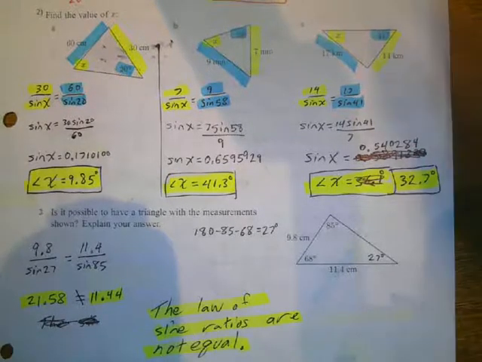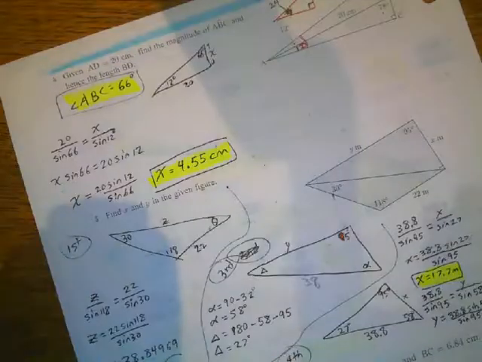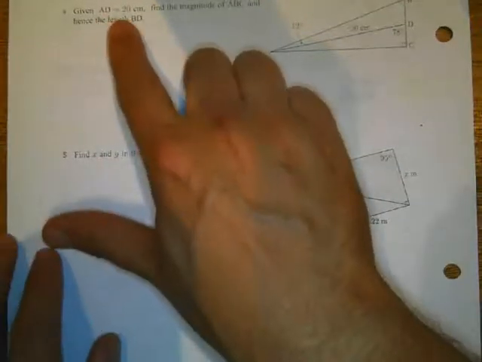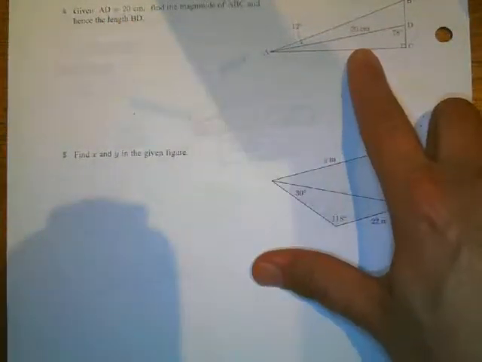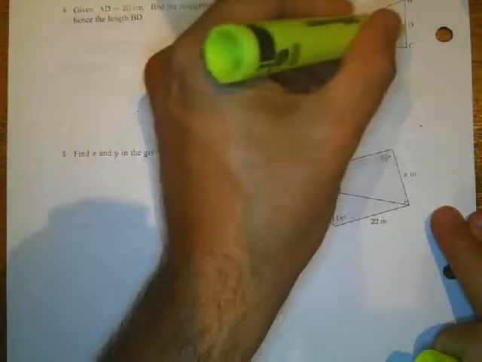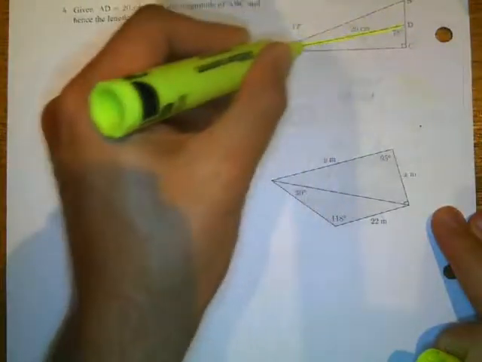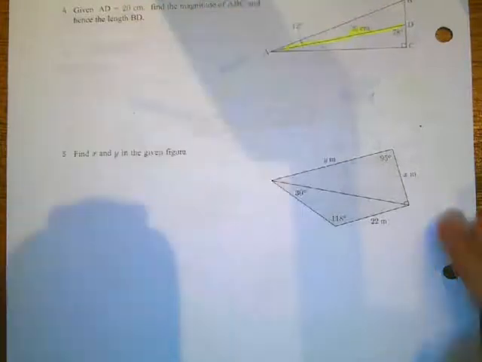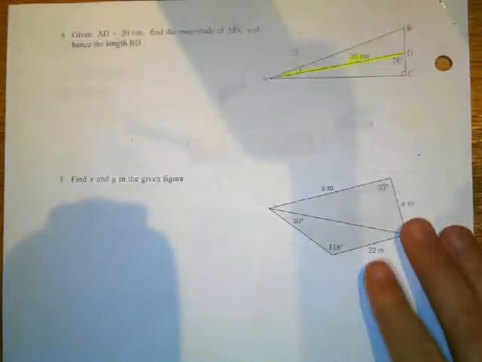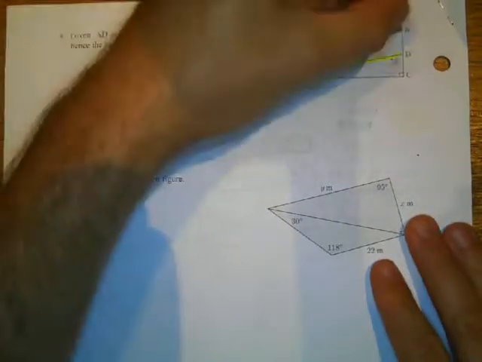Okay, last page. I have it all worked out here, but I'm going to work it out for you. Given AD is 20, find the magnitude. So you know this is 20, right? Find the magnitude of ABC, so they want this angle here.